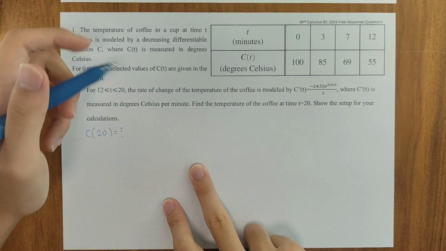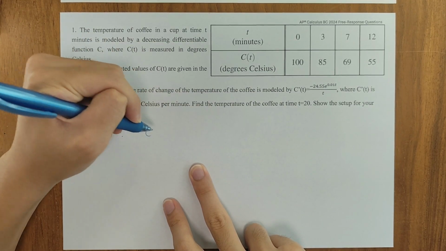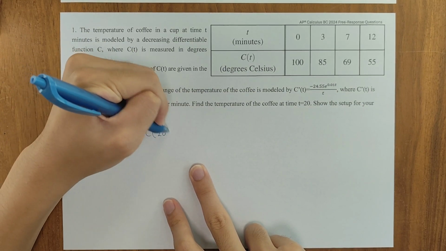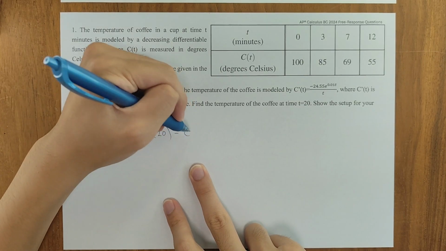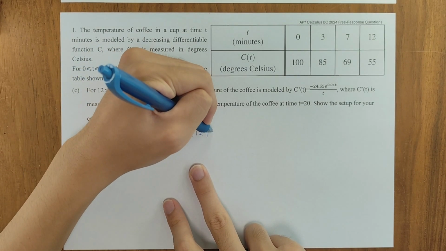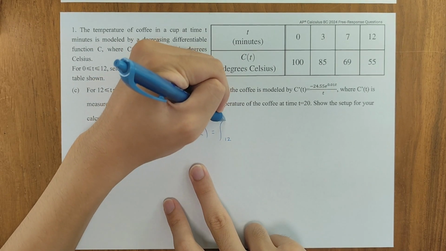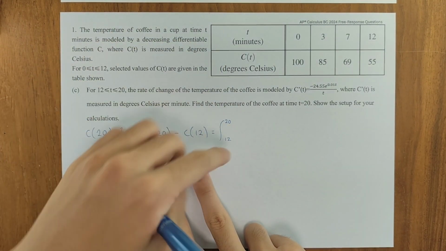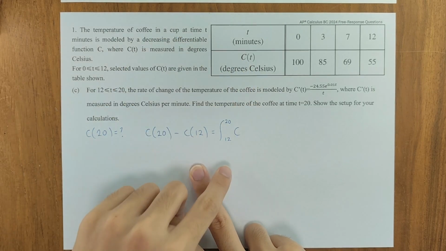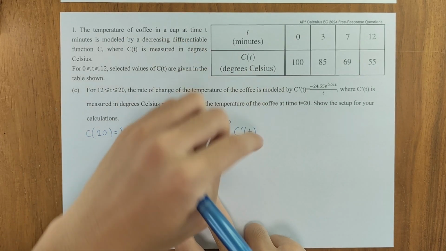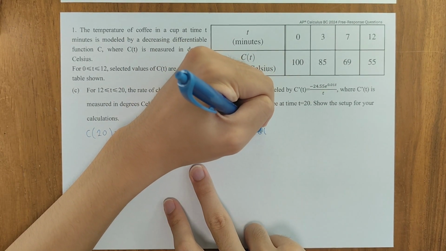The fundamental theorem of calculus states that C20 minus C12 is equal to the integral from 12 to 20 of C prime t dt.